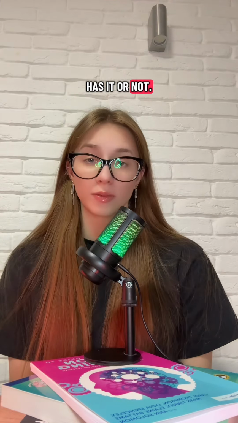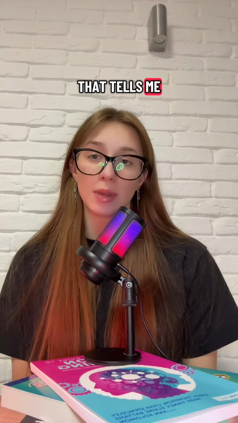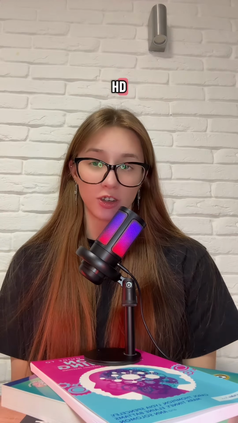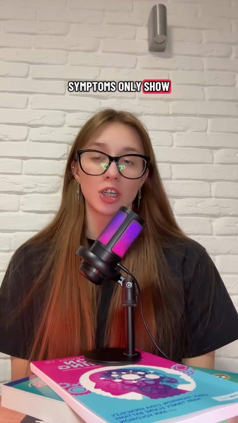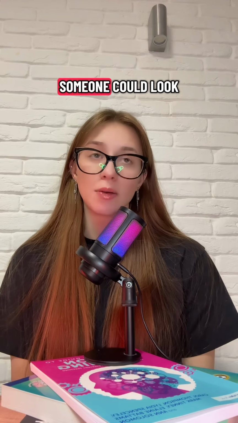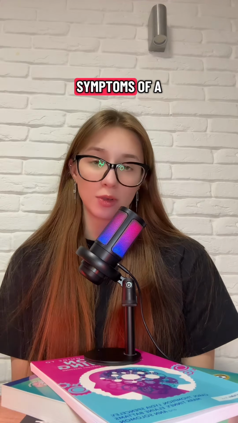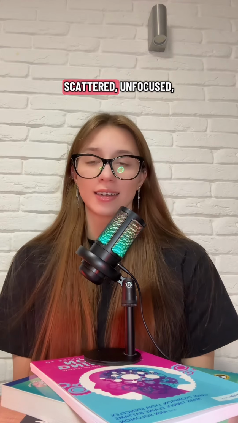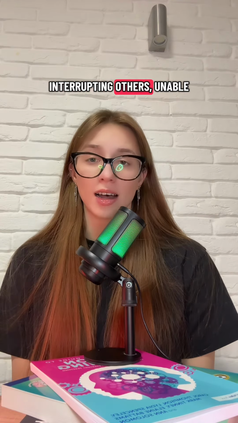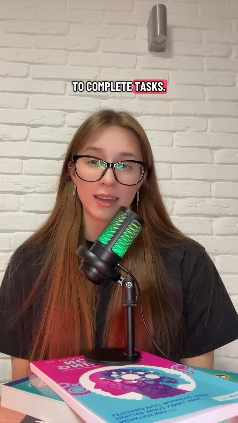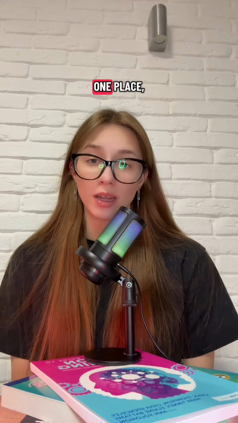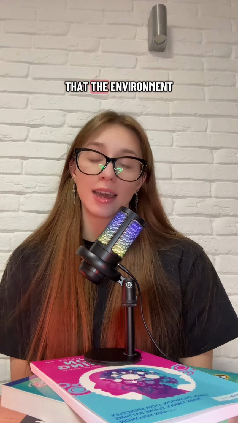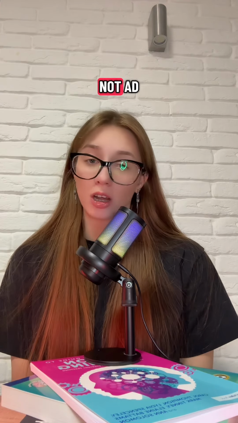The first indicator that tells me someone does not have ADHD is that the symptoms only show up in one setting. Someone could look like they have all of the symptoms of ADHD in one environment. They might be scattered, unfocused, interrupting others, unable to complete tasks, but if that only happens in one place, it tells me that the environment is the problem, not ADHD.